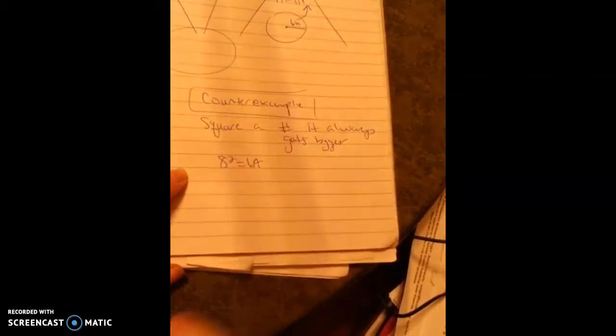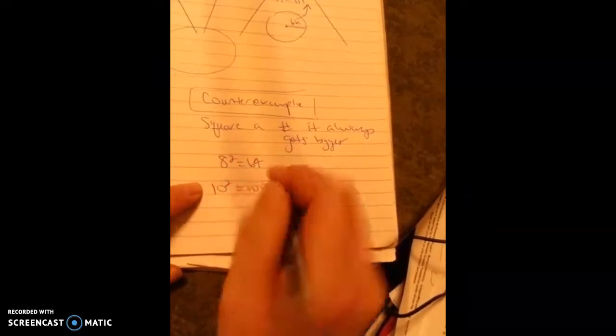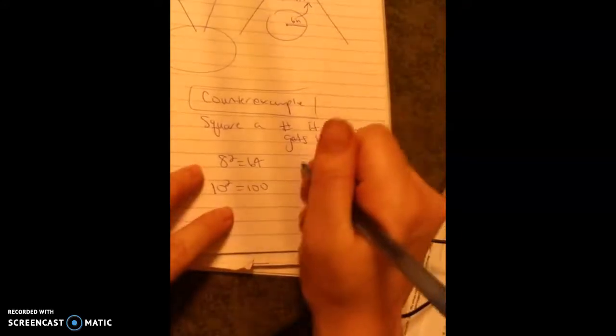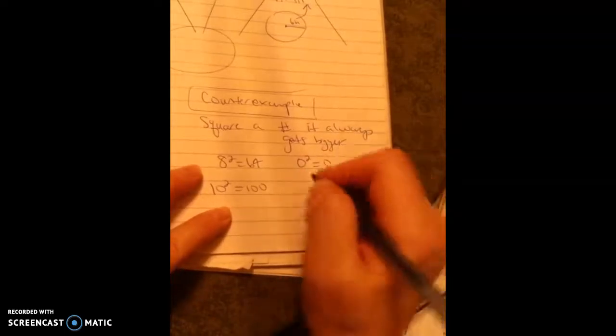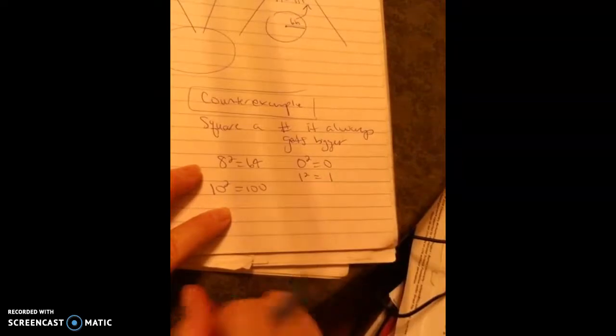So you might be like, okay, 8 squared is 64. It got bigger. It went from 8 to 64. And then you might try 10 and you're like, well, it got bigger again. 10 squared is 100. So then think about negative numbers, 0, 1, fractions. 1 and 0 are always kind of weird. So 0 squared is 0. Notice it didn't get bigger. It stayed the same. Same thing with 1. 1 times 1 is 1. It didn't get bigger. It stayed the same.